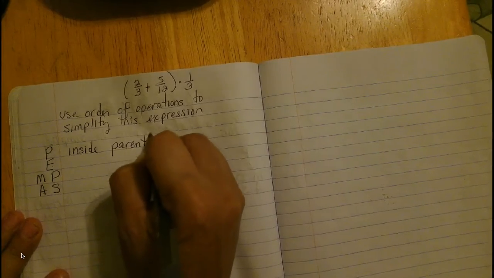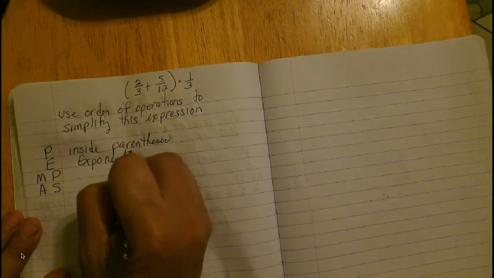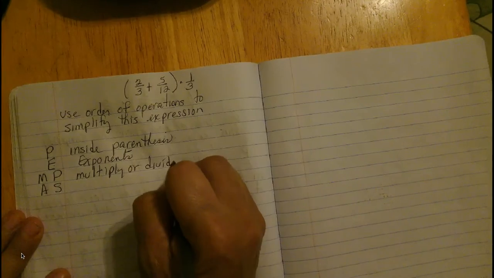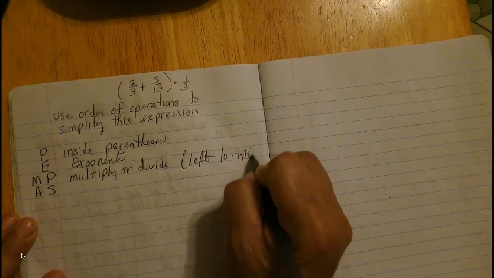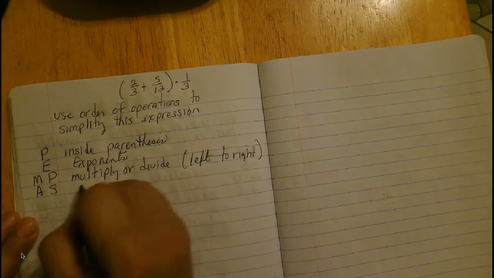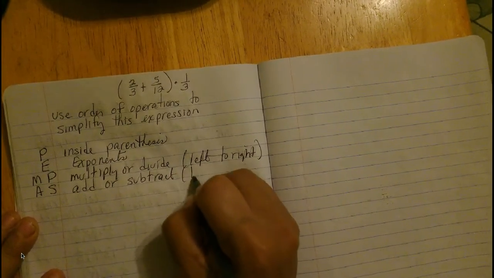So first we do inside our parentheses. Next we work on our exponents. Next we multiply or divide. Remember, working left to right. And the last thing we do is add or subtract. Again, working left to right.